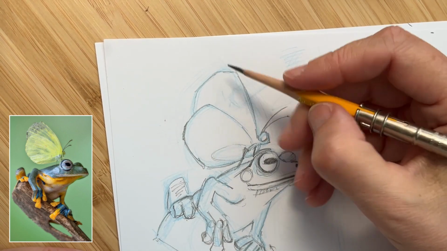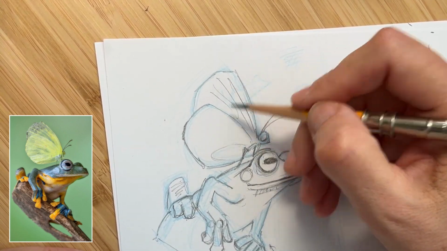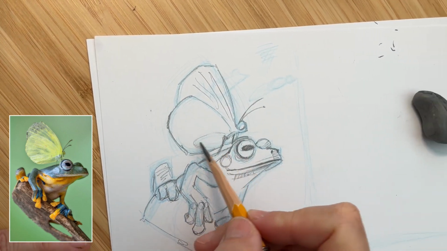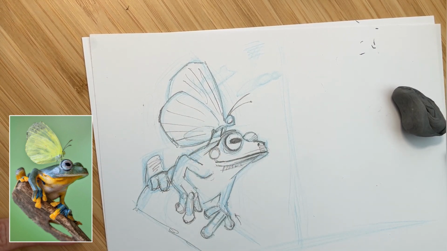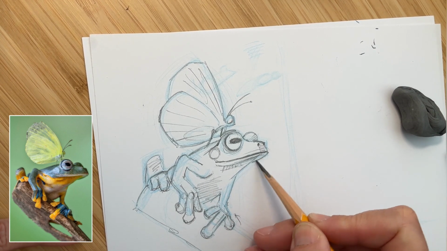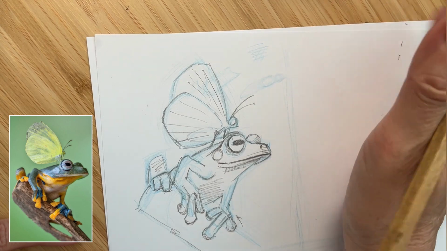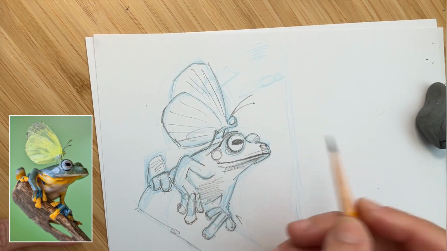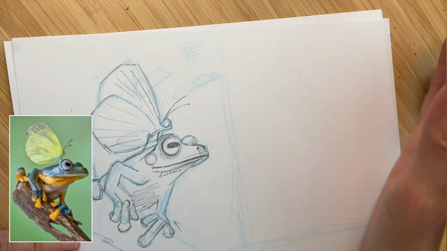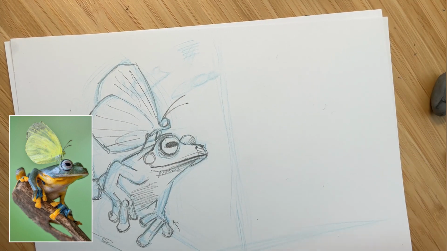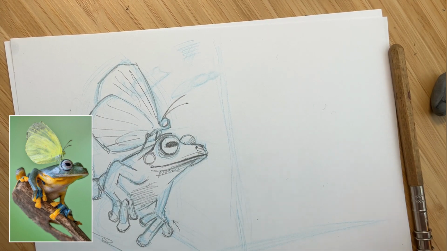Okay, of course I would like just to mark for myself the directions of these parts of these lines. And that's it. This is my frog. This is the realistic drawing of this creature. Okay, I'm moving ahead to another drawing and another sketch.